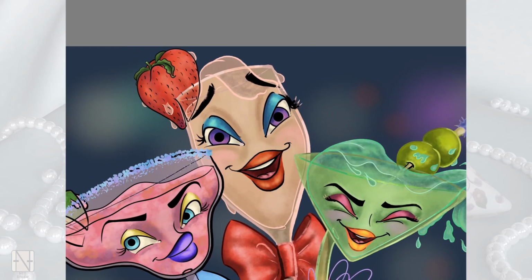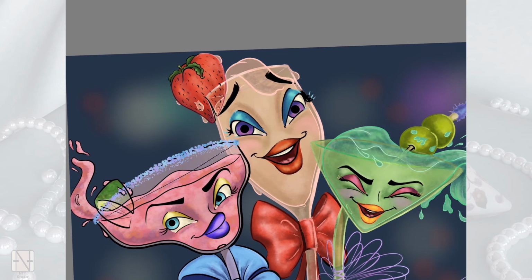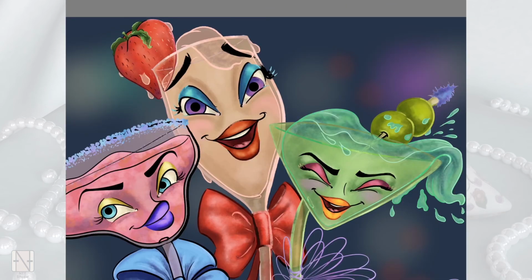So overall, this piece had about 50 layers, which was insane, because I think that's the most layers I've ever used on any piece using my iPad. I thought for sure the iPad was going to revolt, but it too powered through.